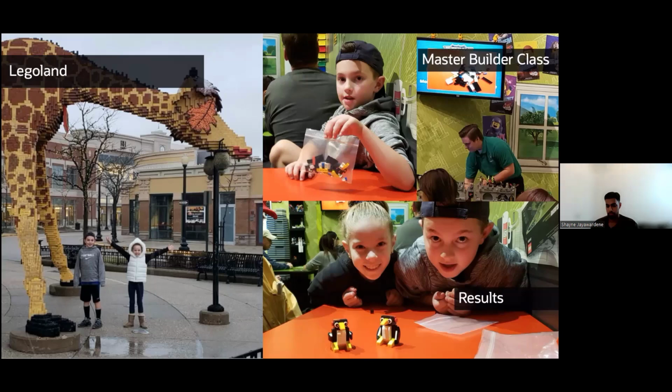But if they get stuck, they have the Master Builder there to help as well. So that's kind of like our Code Innovate program in a nutshell, except instead of Legos, it would be Oracle Cloud. And then instead of the children here, it would be you and your team. And then instead of a master builder, it'd be an engineer from Oracle helping guide you along the process.